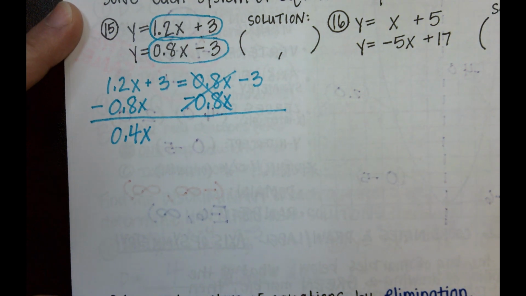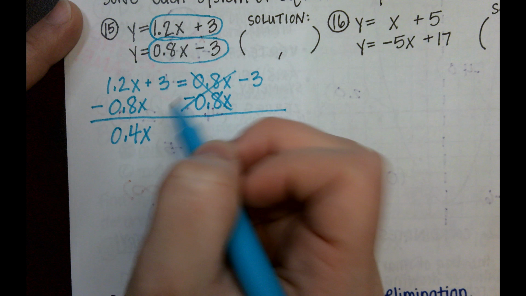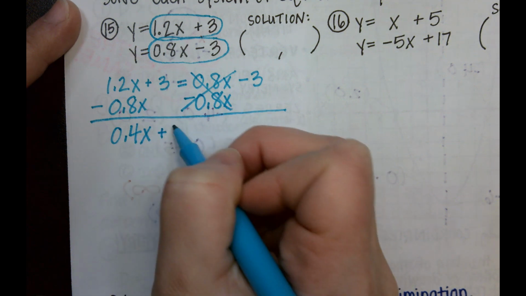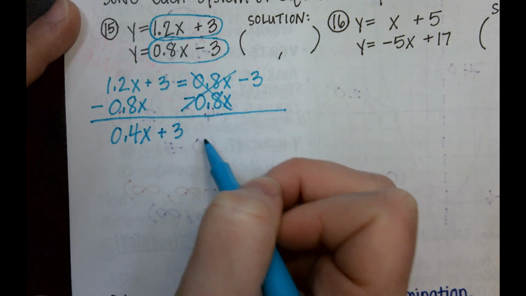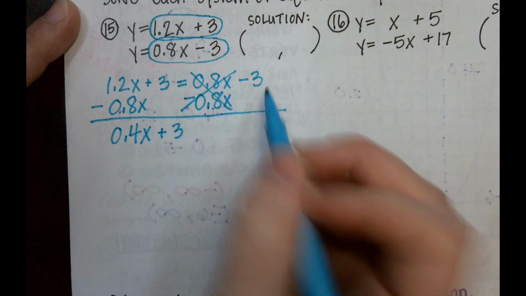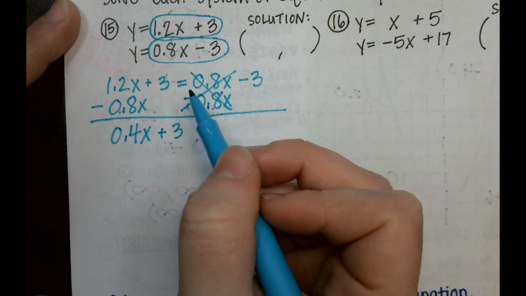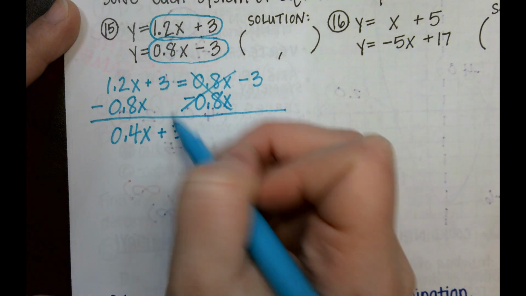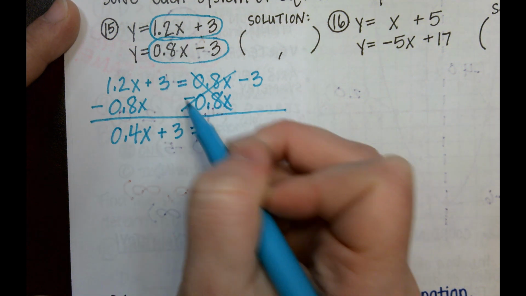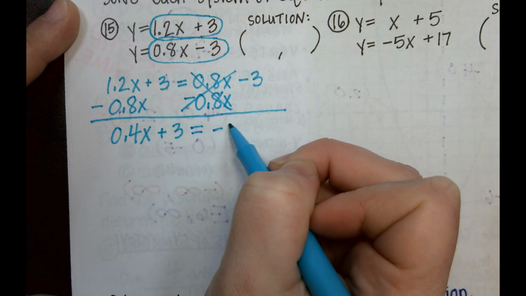Okay, and what do we do from here? Bring everything else down. Plus 3. Yes. Do we have any more x's to bring down? Okay, plus minus 3. Yeah, so we have a plus 3 still. We still have our equal sign, and we still have minus 3.